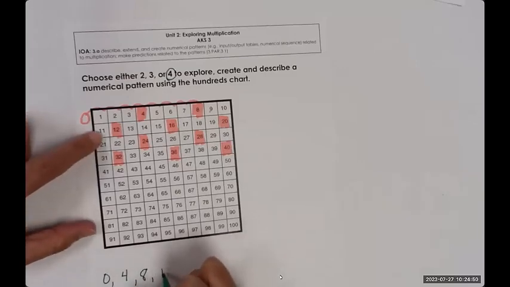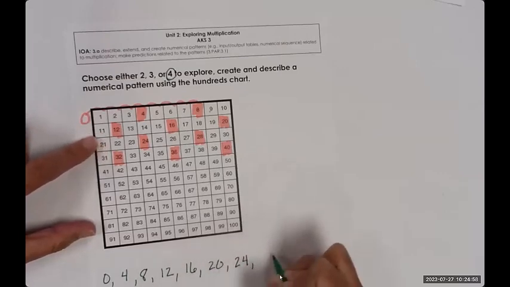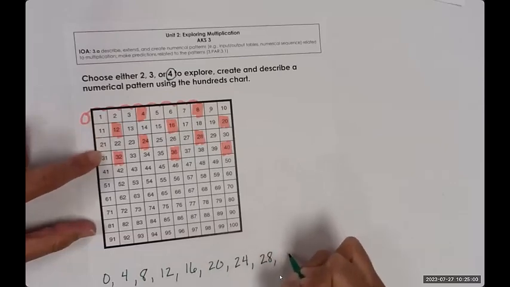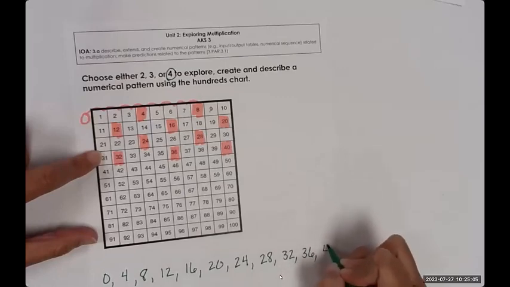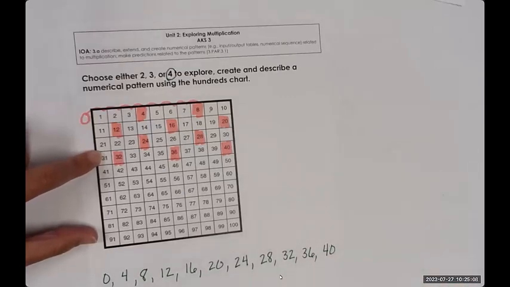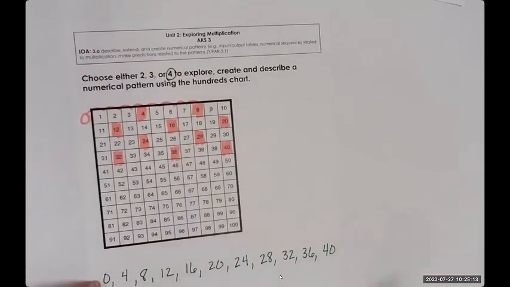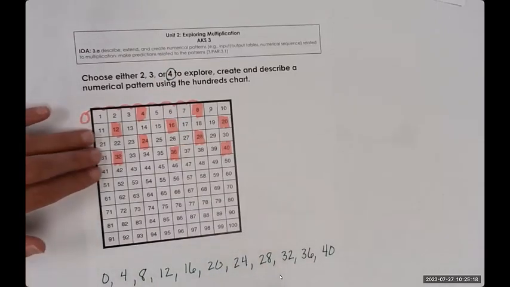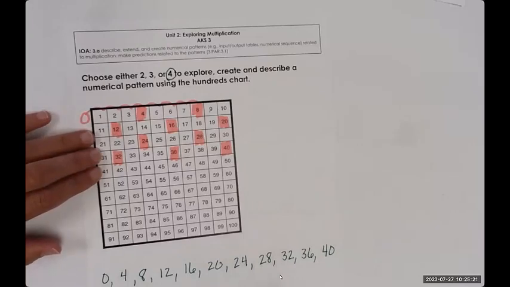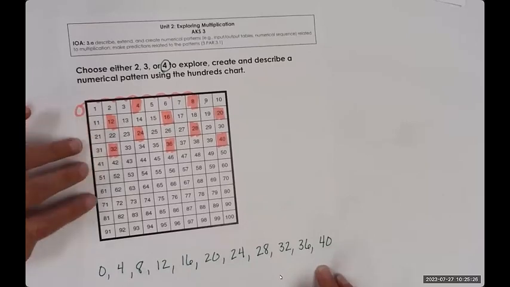And then we have 12, 16, 20, 24, 28, 32, 36, and 40. Okay. Here, I can go ahead and start discovering and making some noticings about the patterns that I have just highlighted in my hundreds chart, as well as can see down in my horizontal counting sequence.